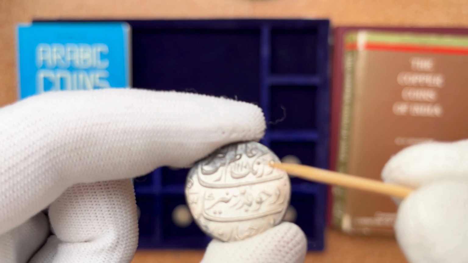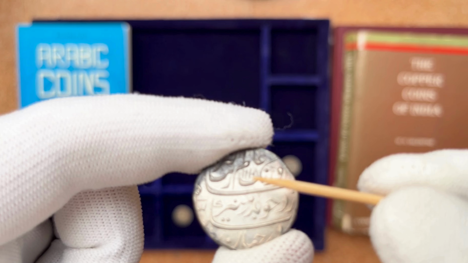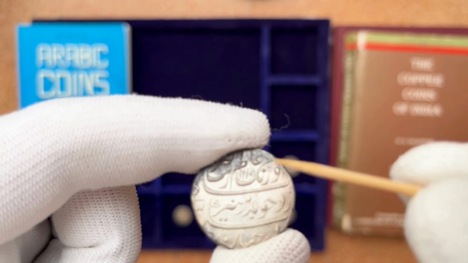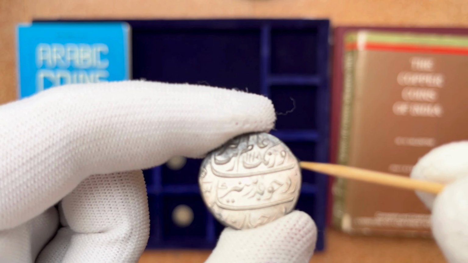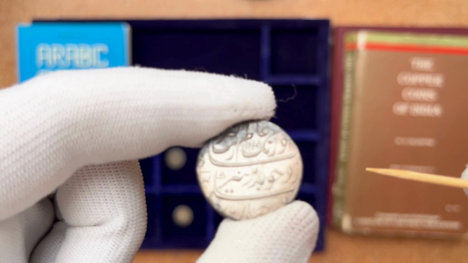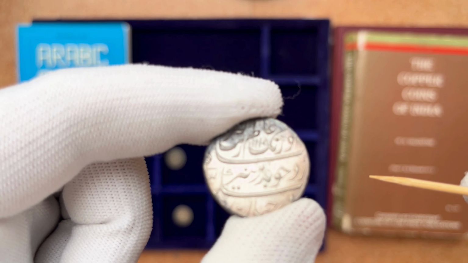Now one trick which will help you when you're starting out is to visually learn to recognize this shape. As you can see, the N, G, J, B, this part of Aurangzeb's name is very visually striking. So if you can just remember it, you will learn to spot his coins very easily if you're looking at them.